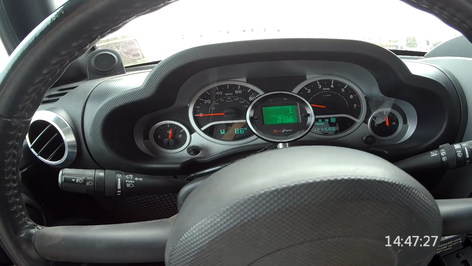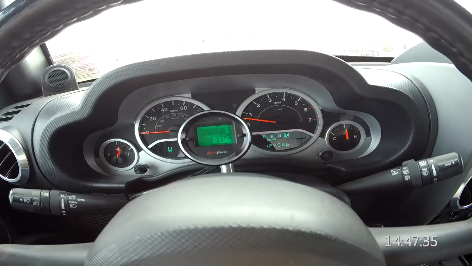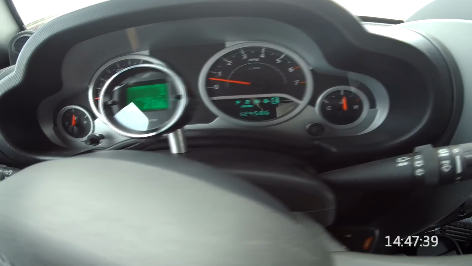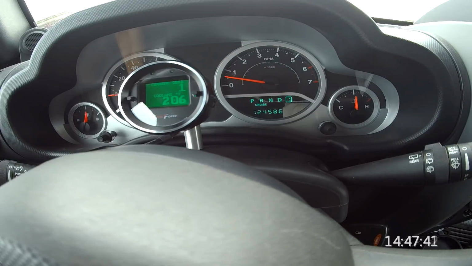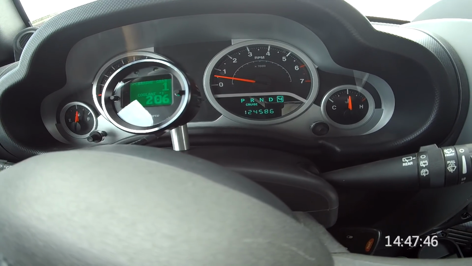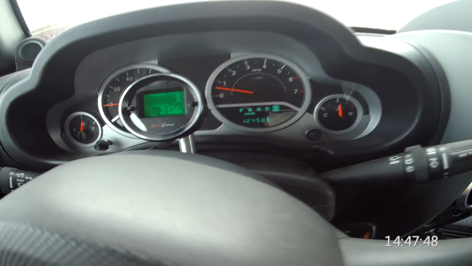We're sitting in an early model JK. This Jeep obviously has our CAN interface. You can tell because if I pull back on the shift lever into tap shift mode, we can select which gear we want to be our maximum gear. I'm just going to go back into drive.